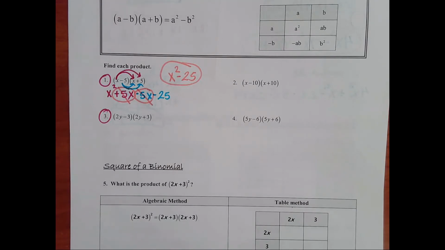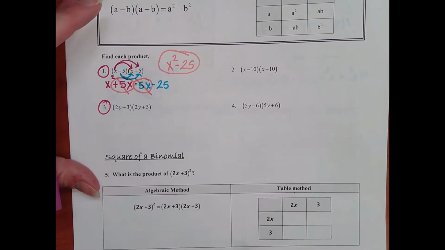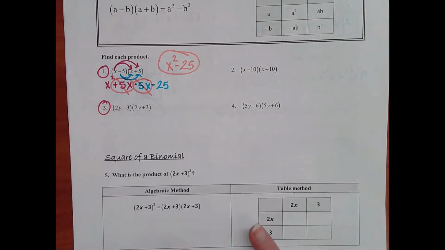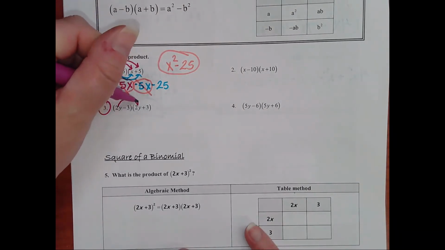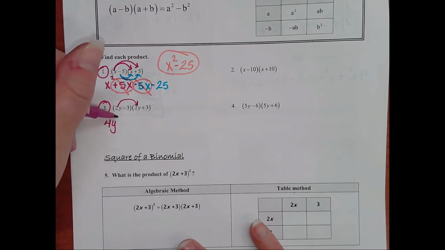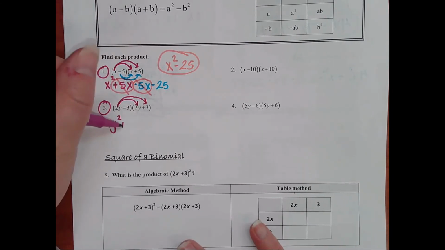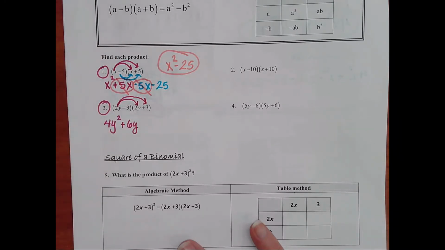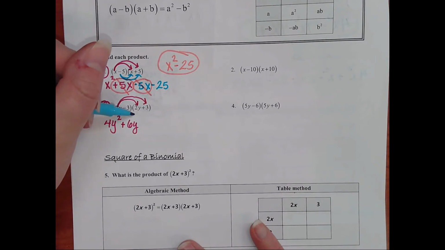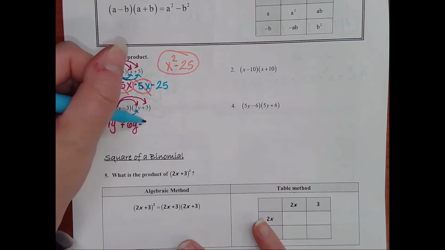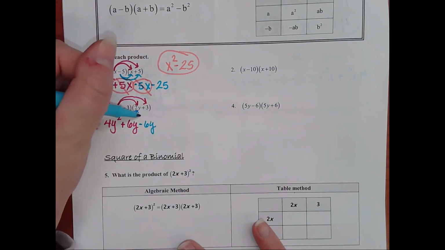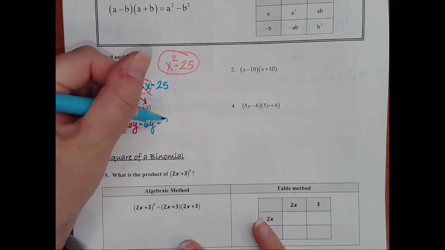So you're just multiplying again today. If you did well with multiplying last week, you're going to be great today. Next one, same idea. 2y times 2y is 4y squared. Remember to add those exponents. 2y times 3 is a positive 6y. I distributed the 2y to everything. Now I'm going to move on to the negative 3. Negative 3 times 2y is negative 6y, and negative 3 times a positive 3 is a negative 9.